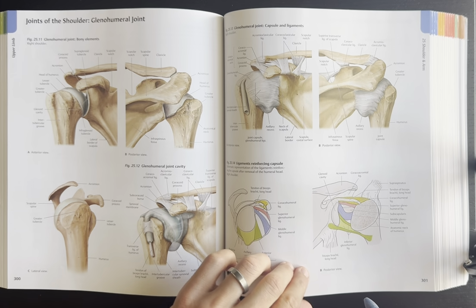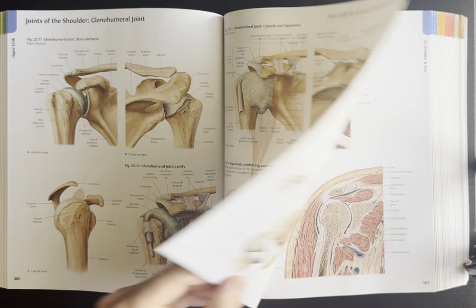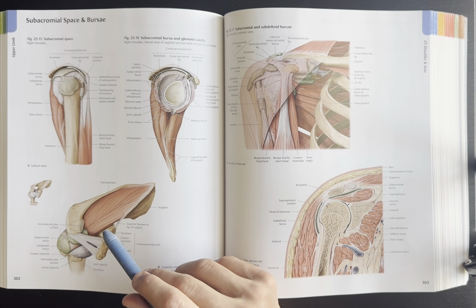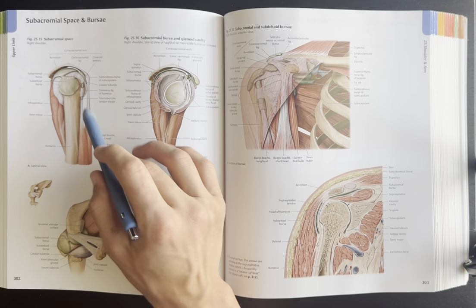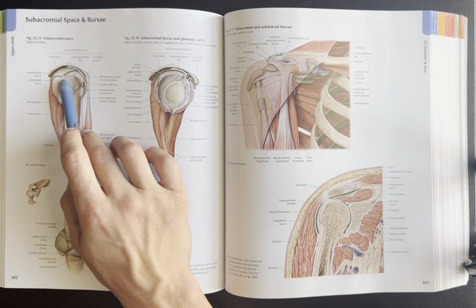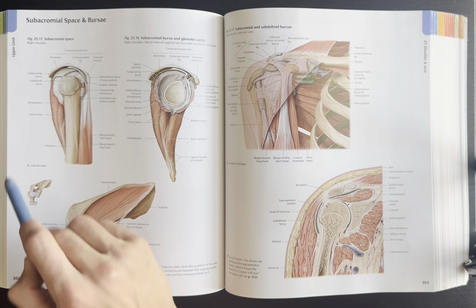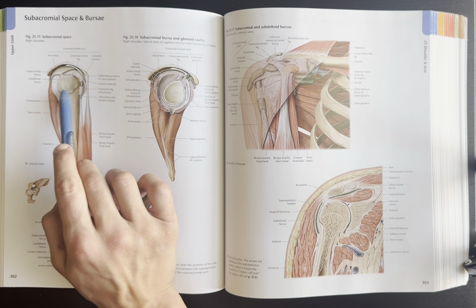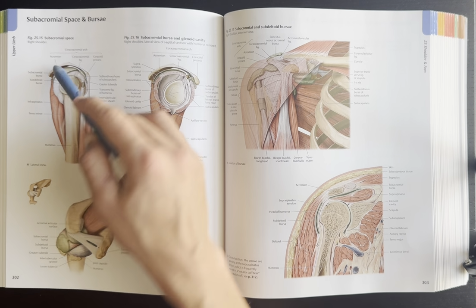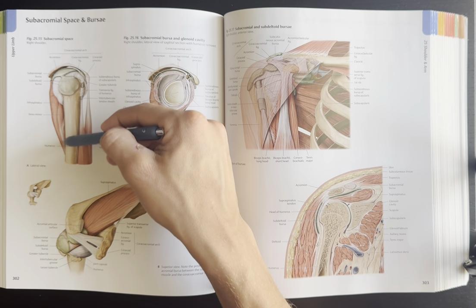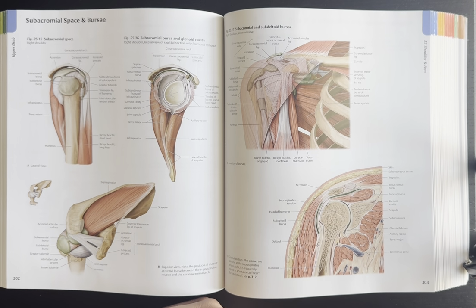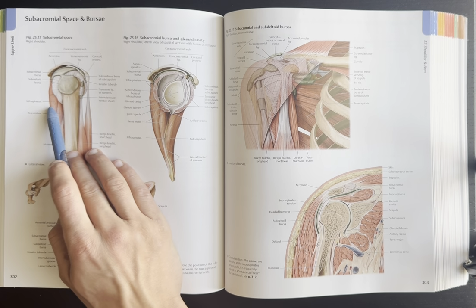Now continuing on, the subacromial space and the bursa. So again, subacromial space below the acromion. Here's the acromion. Part of that coracoacromial arch. What's underneath it? We've got the subacromial bursa and the subdeltoid bursa, and the deltoid muscle comes down and attaches to the upper portion of the humerus.